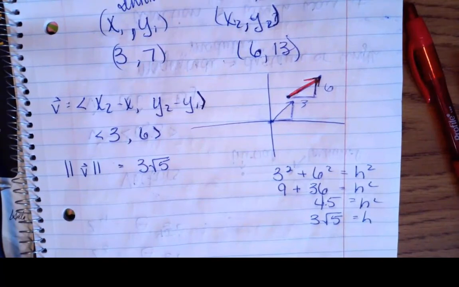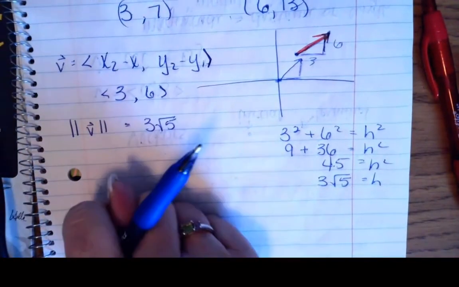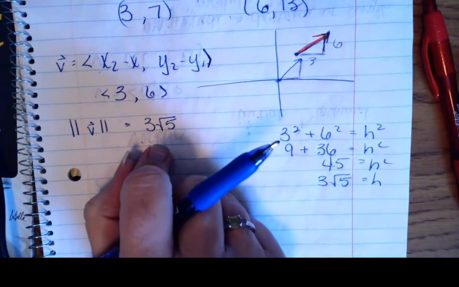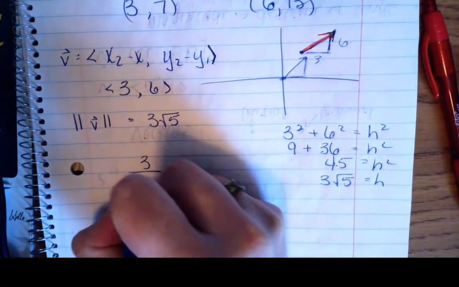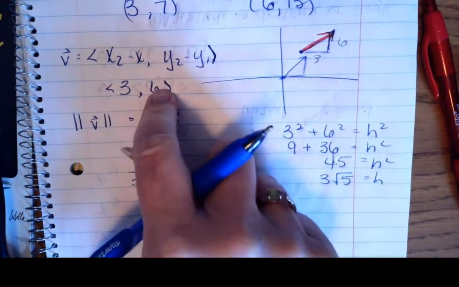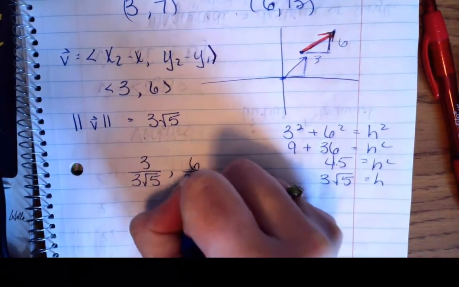If I want to change that into a unit vector, what I want to do is take each component and divide it by its magnitude. Okay, what did she just say? That means this first component is a 3 divided by the magnitude. Okay, my second component is 6 divided by the magnitude.